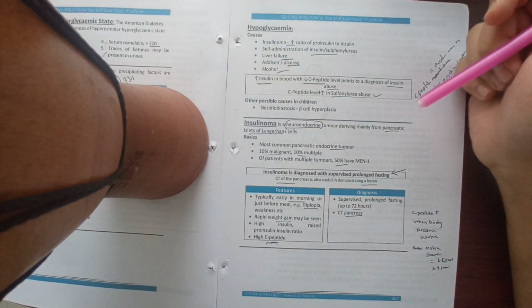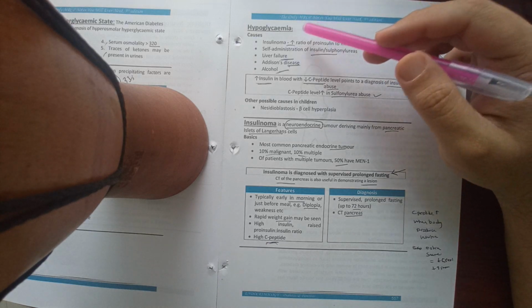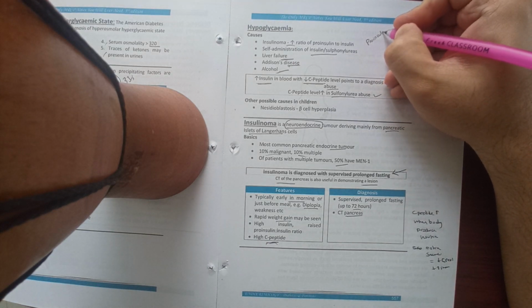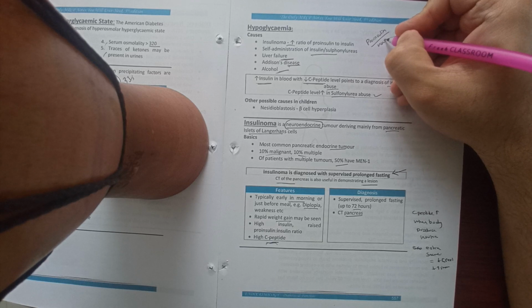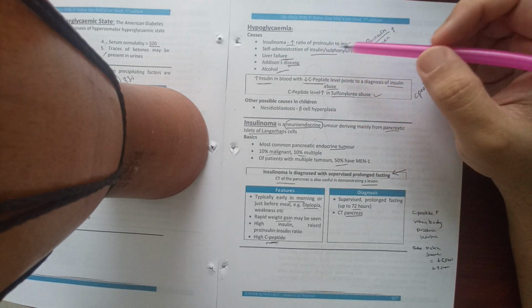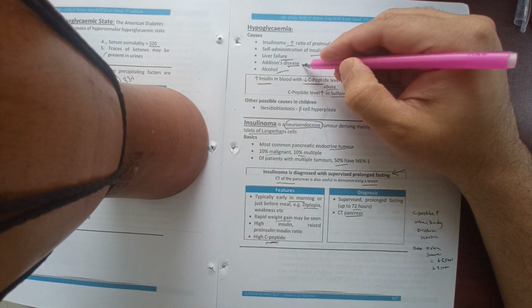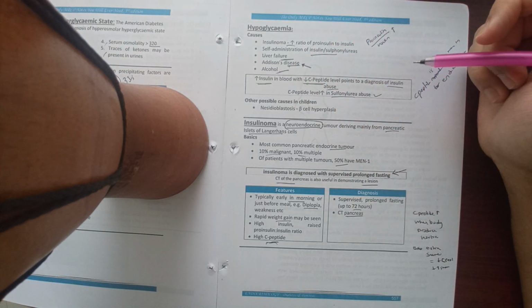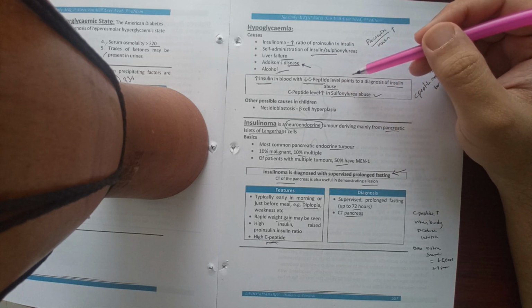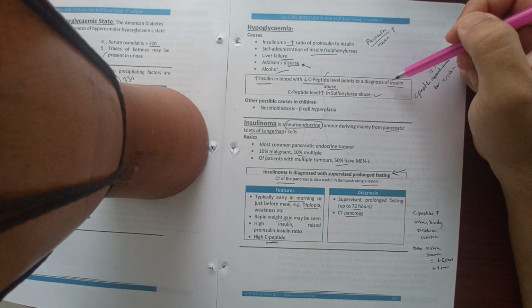Hypoglycemia causes can be insulinoma, so the ratio of proinsulin to insulin will increase. Self-administration of insulin or sulfonylurea can be a cause of hypoglycemia. Liver failure can be a cause of hypoglycemia. Addison's disease is one of the causes you should exclude, and alcoholism can be a cause. So increased insulin in blood with decreased C-peptide level points to a diagnosis of insulin abuse.